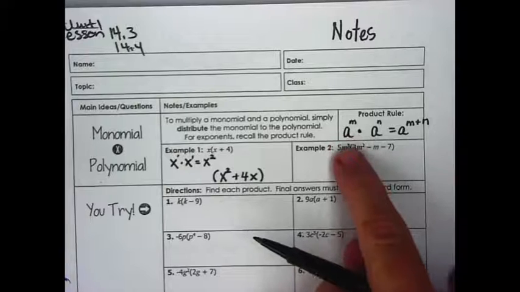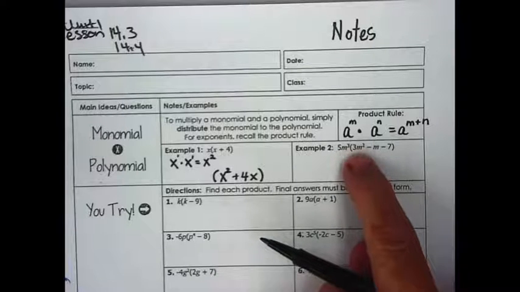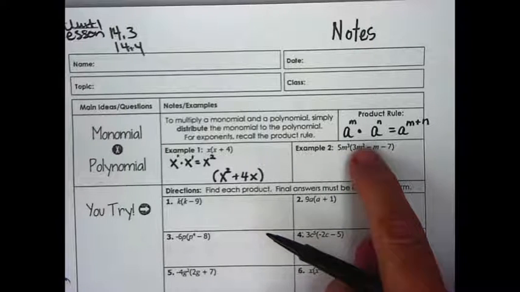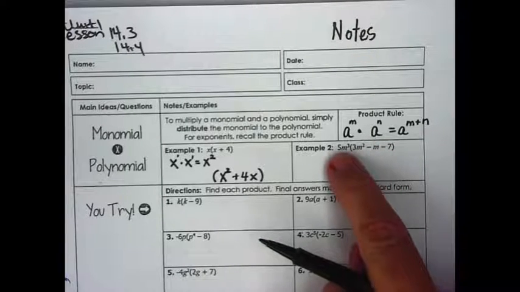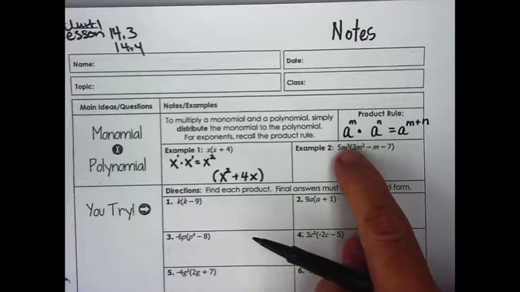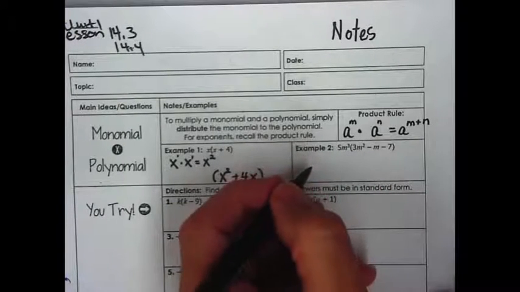In this next example, I'm going to be multiplying 5m cubed times this trinomial, 3m squared minus m minus 7. When you're doing this and it has exponents and coefficients, you're going to multiply the coefficients together, you're going to multiply the variables together. So let's go ahead and do this.